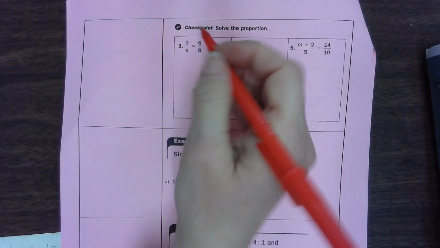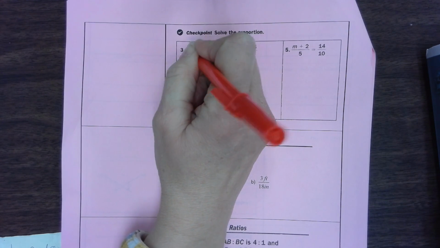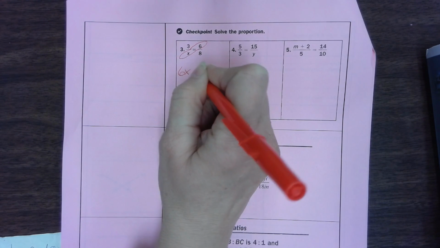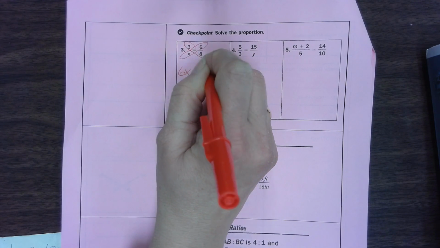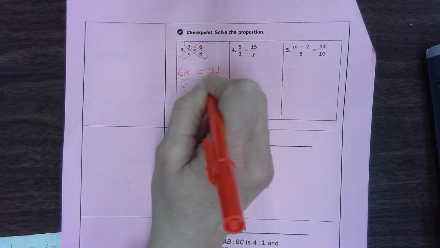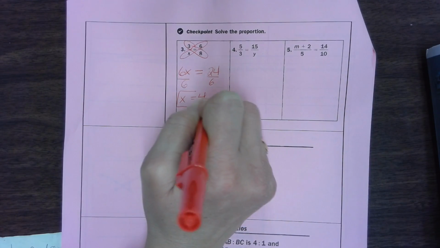All right, so again, when you're solving a proportion, you cross multiply, and I like my variable on the left, so I do that first. 6x, please remember when you cross multiply again, it makes an equation, equals 24. And to solve that equation, we will divide by 6. So we get x equals 4.